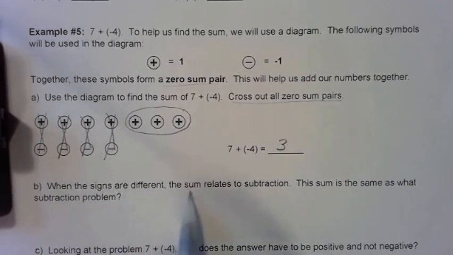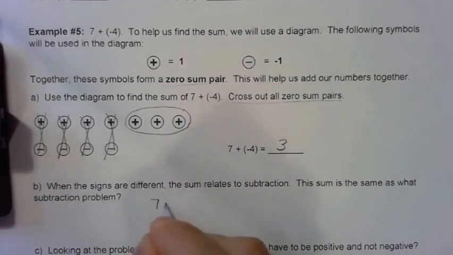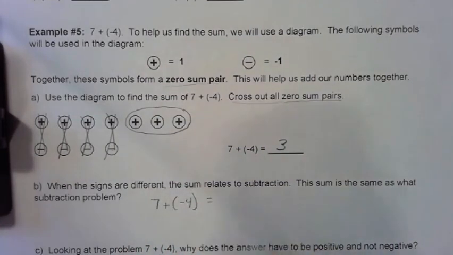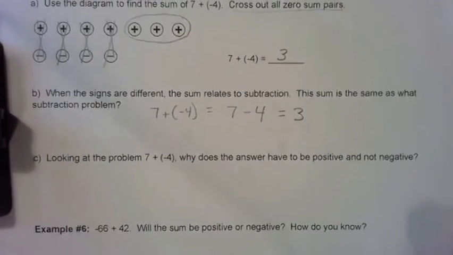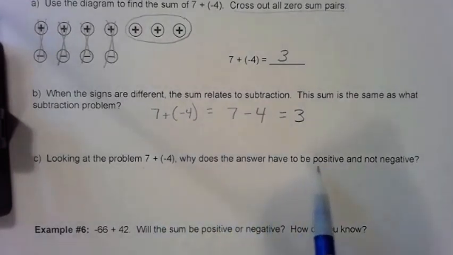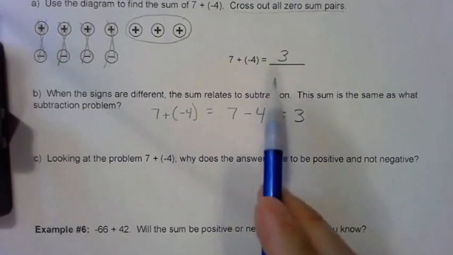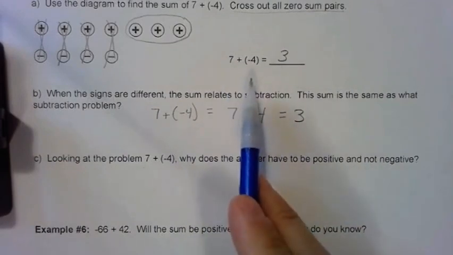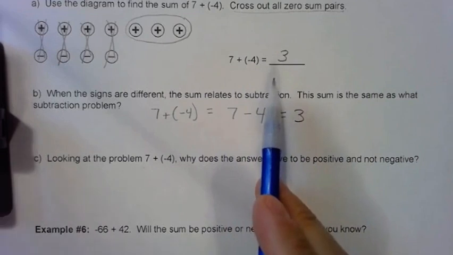When signs are different, the sum actually relates to a subtraction problem. This sum is the same as what subtraction problem? Well, 7 plus -4 is the same as the subtraction problem of 7 minus 4. In each example, we would get the value of 3. Okay, and in part C, it's asking us, well, looking at this problem, 7 plus -4, why does the answer have to be positive and not negative? The answer up here, when we had a positive 7 plus a negative 4, was a positive 3. Why wasn't it negative 3?